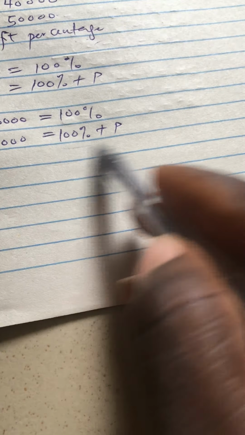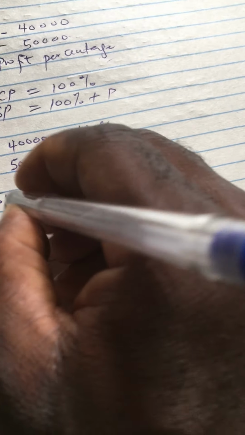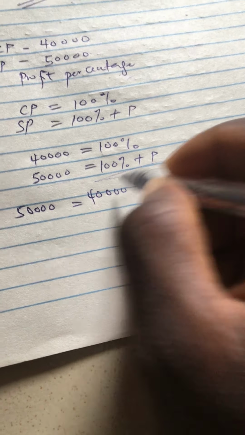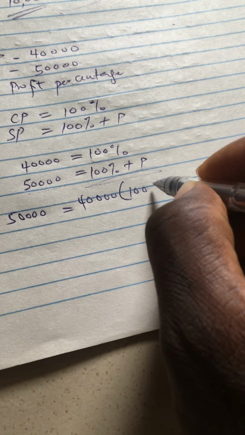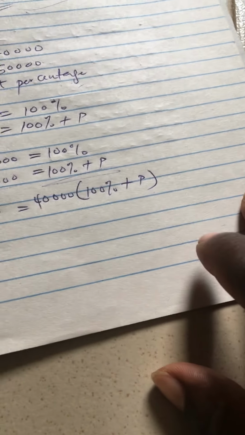So we just do simple cross multiplication. So 40,000 will multiply this, 100% will multiply this. So let's do it. 100% times 50,000 is 50,000, is equal to 40,000 multiplied by 100% plus P. Good.